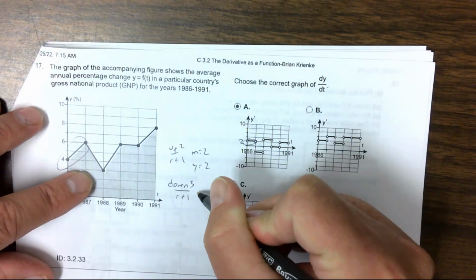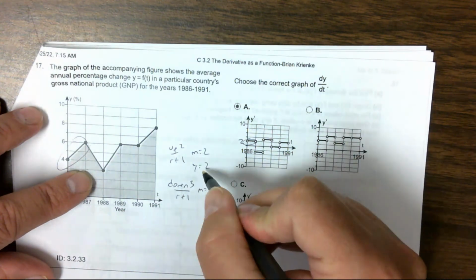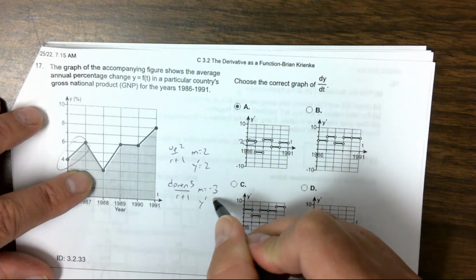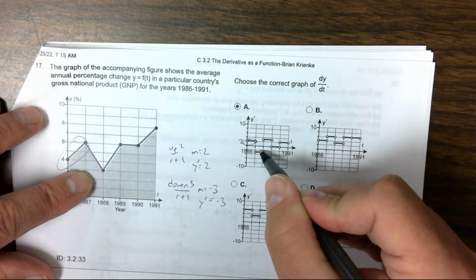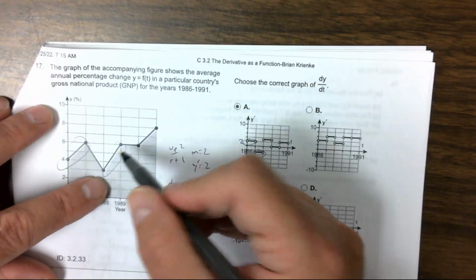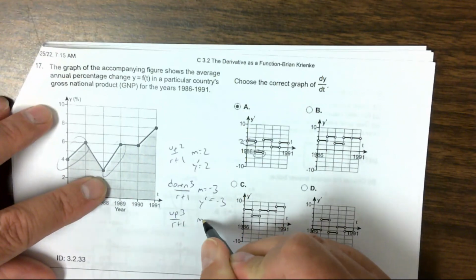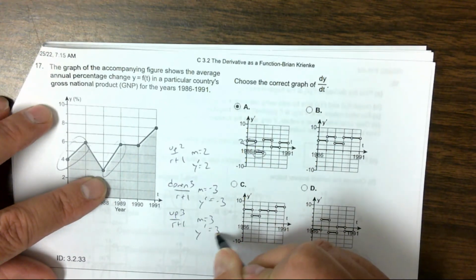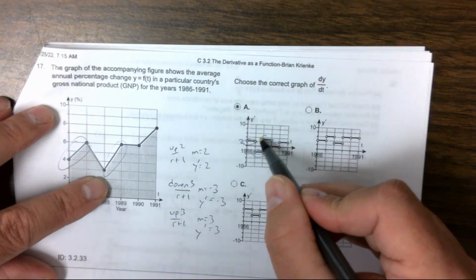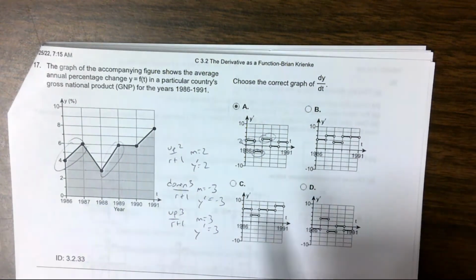So that'd be slope of -3. So for the y prime line, that'd be -3, which is why this went down. And then this one, you're going back up, same amount, up 3, right 1, m equals 3. So the y prime line would be 3. So higher than the 2. I mean, it all works out. Anyway, that's going to be A.